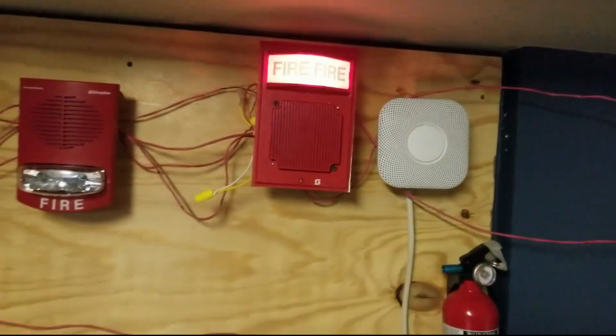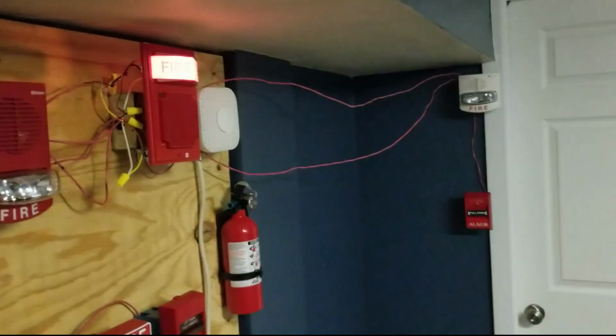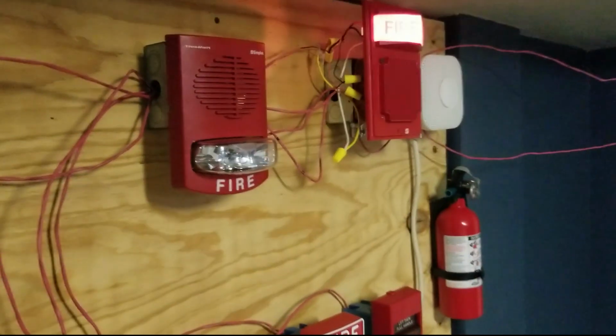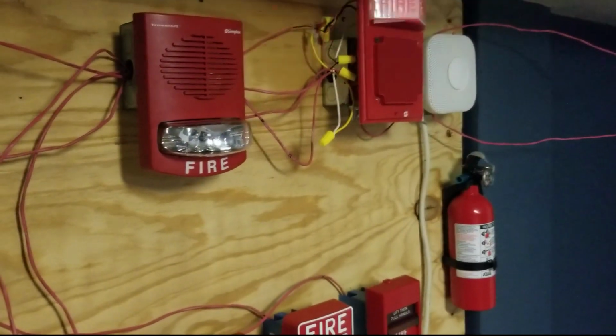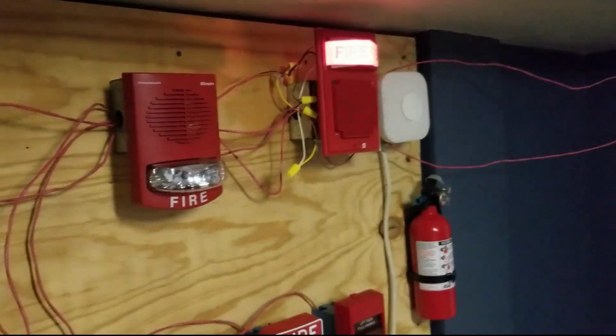An emergency has been reported. All occupants walk to the nearest stairway exit and walk down to your assigned re-entry floor or main lobby. Do not use the elevator. Walk to the nearest stairway.